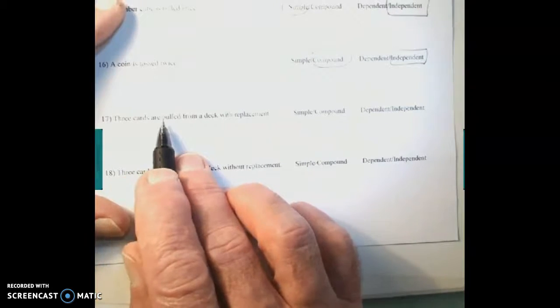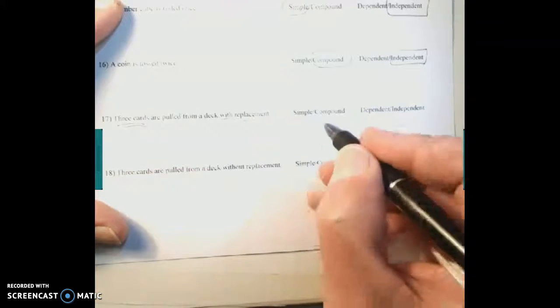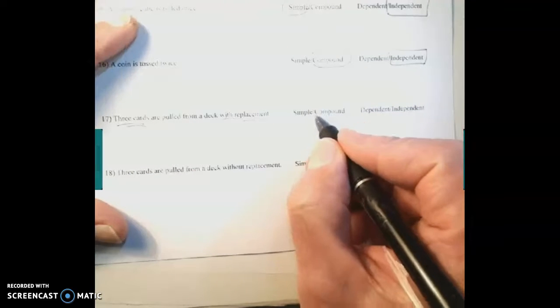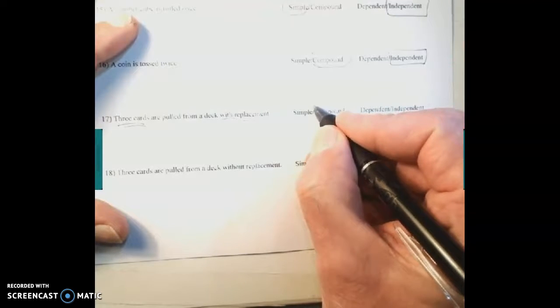Okay, 3 cards are pulled from a deck with replacement. Okay, first off, it's 3 cards. This is compound. You're pulling a card from a deck and then you're pulling another card. This is more than one event. This is compound.